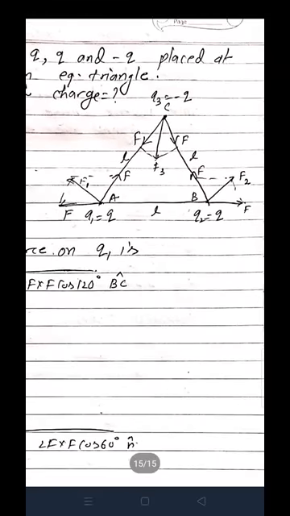You can see there are 3 points A, B and C of the triangle. At point A we have placed charge Q, at point B again Q, and at point C minus Q. As it is an equilateral triangle, let the length of any side be L. So all the sides will be L only, L, L and L.